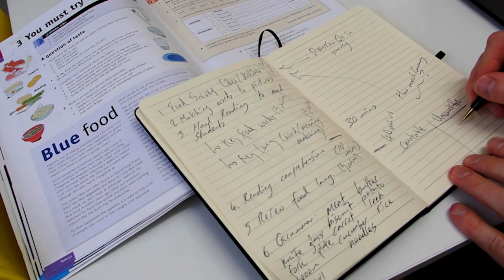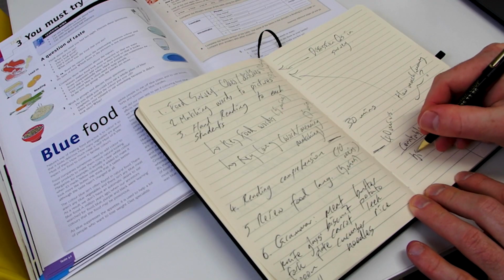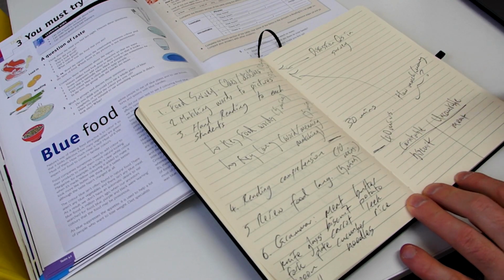No, you can't, unless there's a specific context to it, but that's a bit too far for the students at the moment. So I'd say, well, that's uncountable. Biscuit, can you add an S to a biscuit? Yes, you can. And I would say, okay, that's countable. And that's how I would introduce the concept of countable and uncountable nouns, particularly with food.